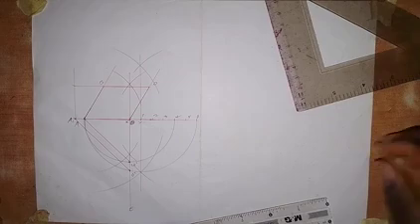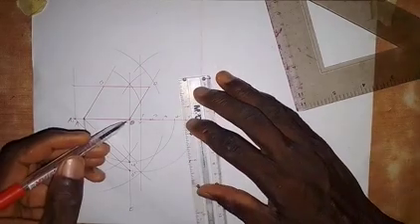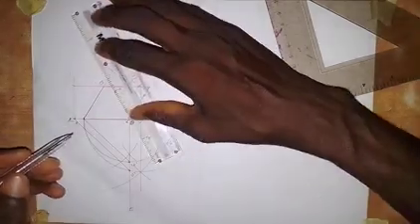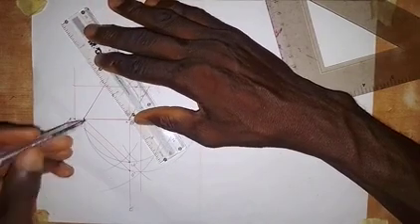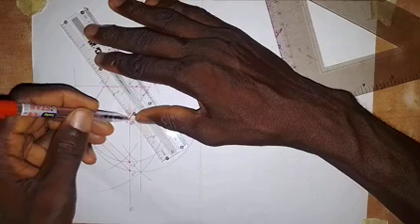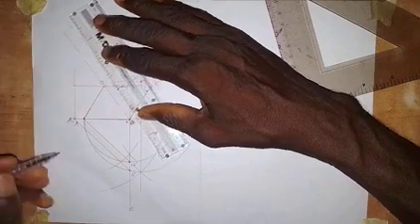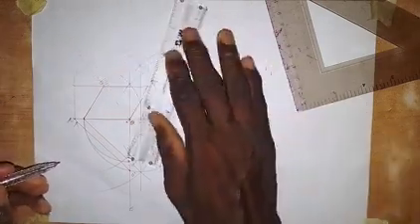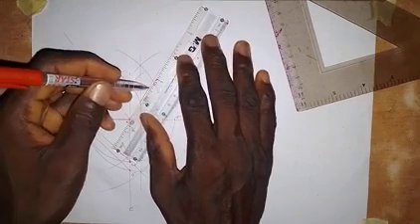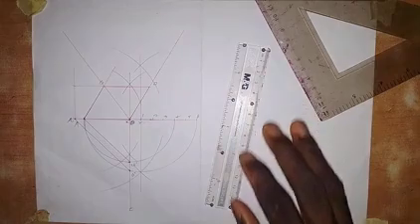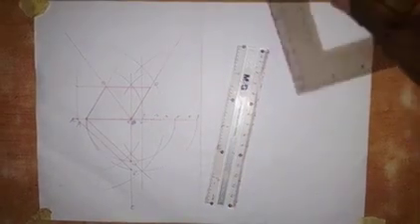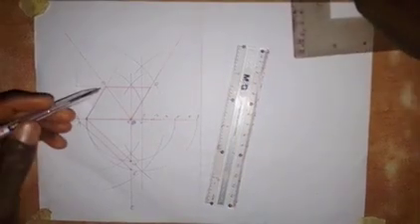Okay, so the next thing that we are going to do is that from this point D, draw a line through point B on the figure. So draw a line like this. Okay, and then we also extend this line. Okay, so then the next thing that we are going to do is to draw B1.